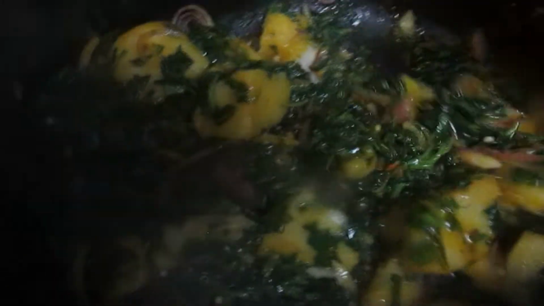And you see our yam. This is yam vegetable. So you mix it up. You can see the vegetable is wilted. Everything is in the right proportion.